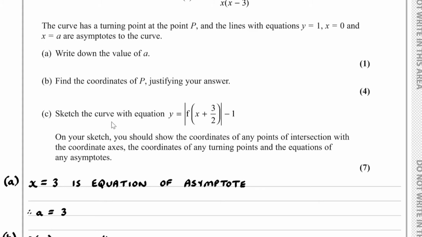For part C of the question, we have to sketch the curve with the equation y equals the mod of f of x plus 3 over 2 subtract 1. On your sketch, you should show the coordinates of any points of intersection with the coordinate axis, the coordinates of any turning points, and the equations of any asymptotes.